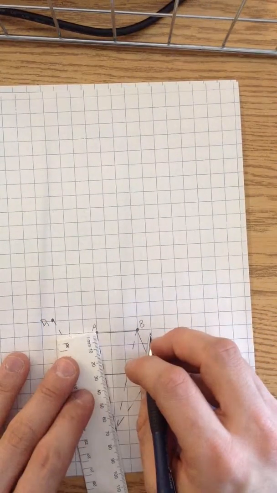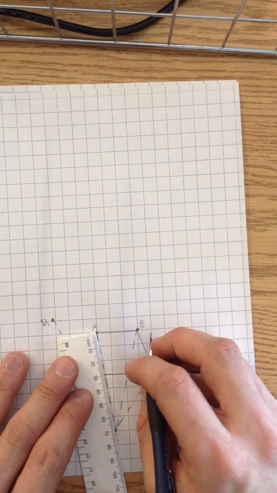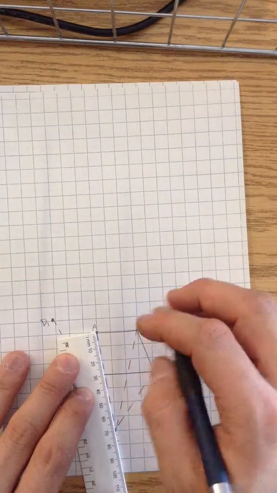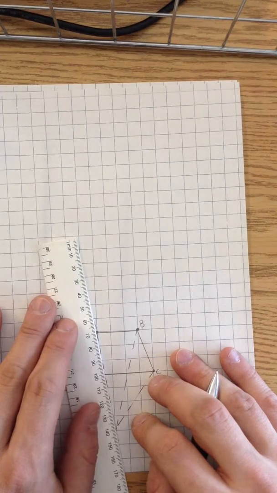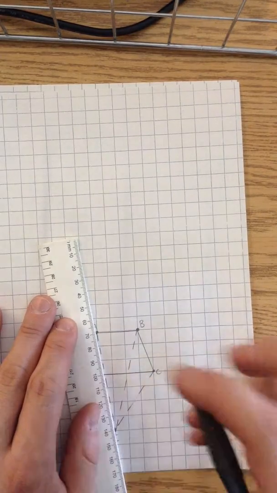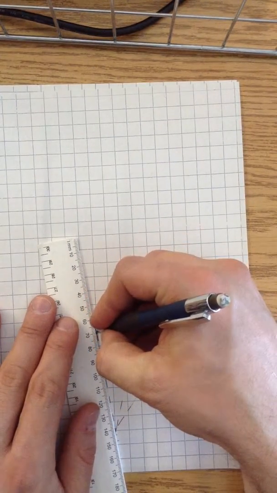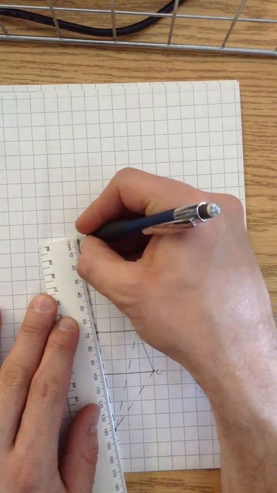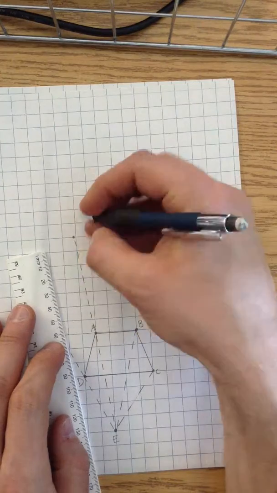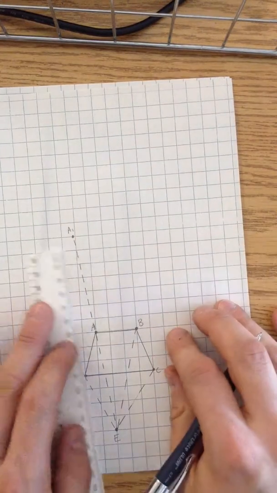The line from A to E is almost exactly 7 centimeters long, which means I'm going to extend that line now to 7 times 2, which is 14 centimeters away. And right about here I'll have a new point A prime.